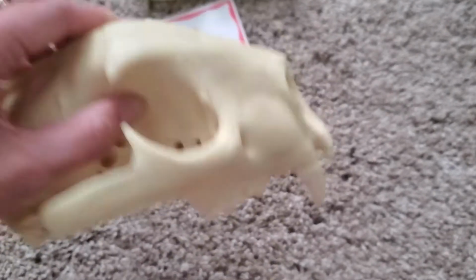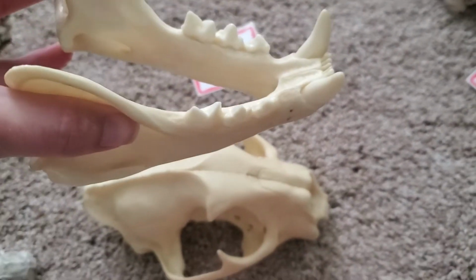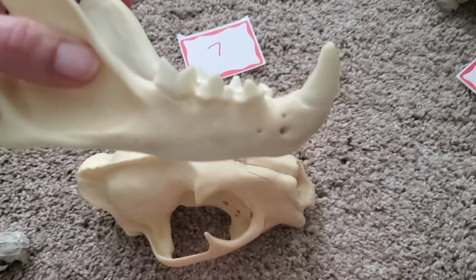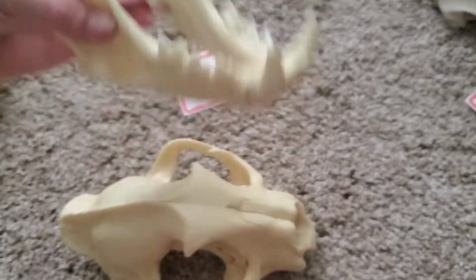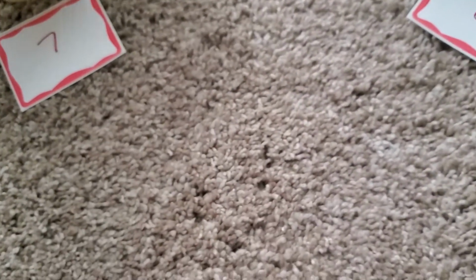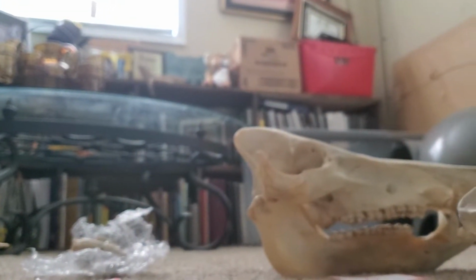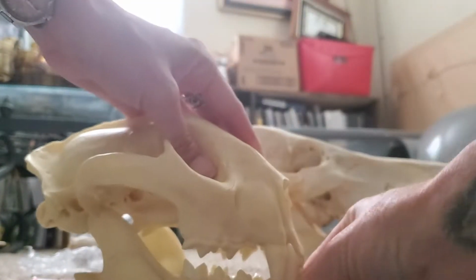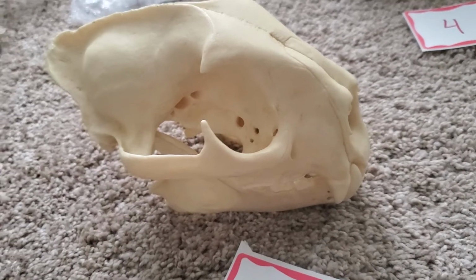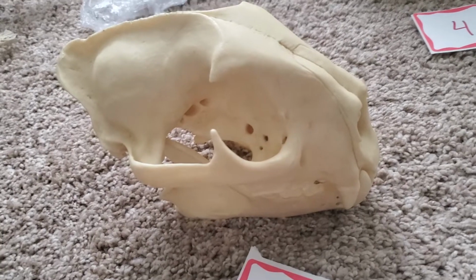Here we go. Focus. Lower jaw. Let's put it together. Doesn't want to cooperate with me. Hold on just a second. Okay, that was number 7. Make a guess of the species. Native species to Florida.